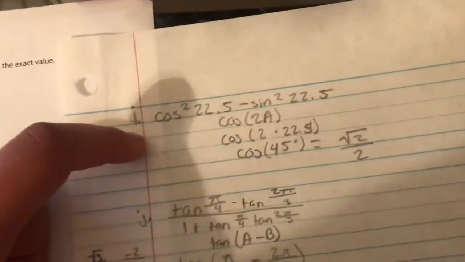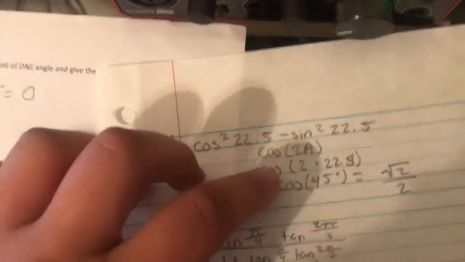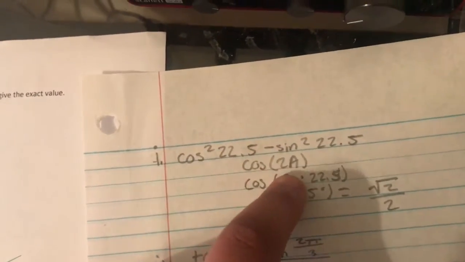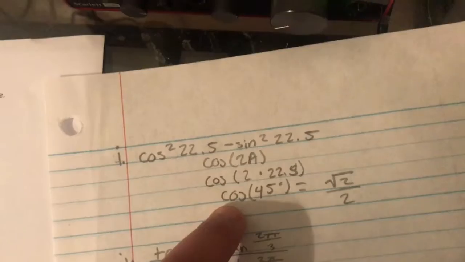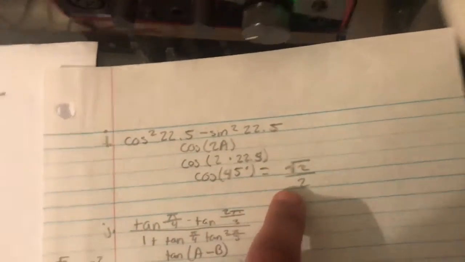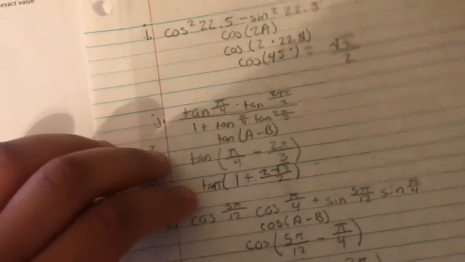Okay, and now for our final ones, these three down here, it's another double angle formula, cosine again, so same idea, just cosine 2a, so it's going to be cosine 2 times 22.5, so we'll get cosine 45, which at the unit circle, cosine 45 is radical 2 over 2. And then we have tangent.